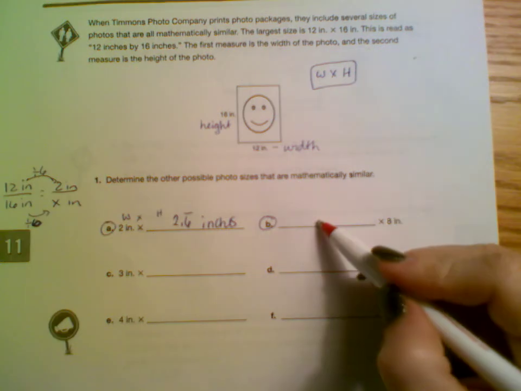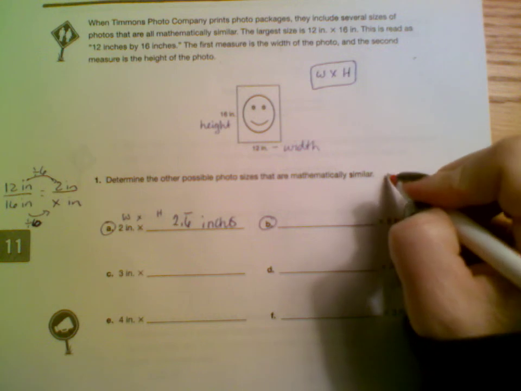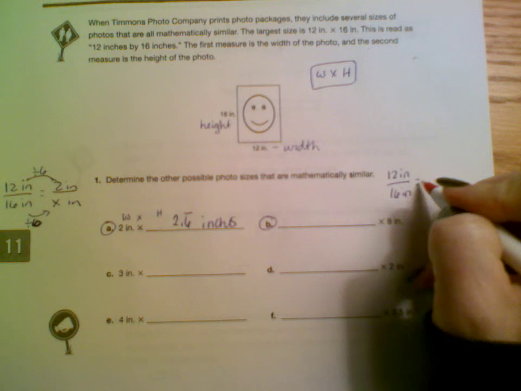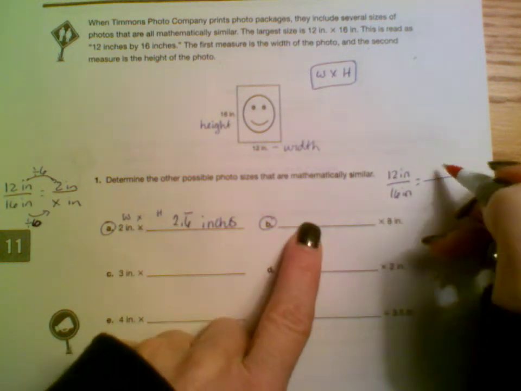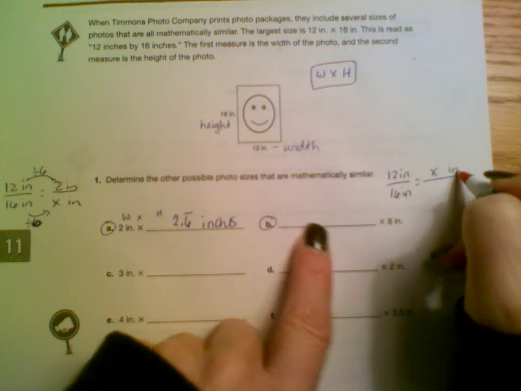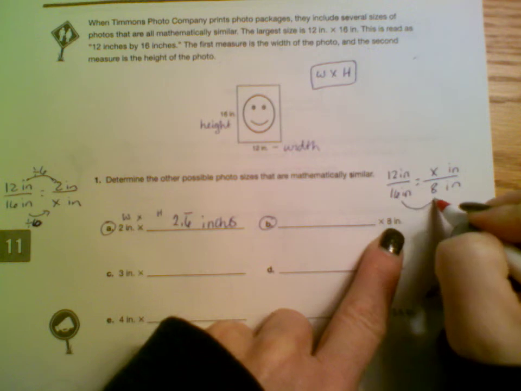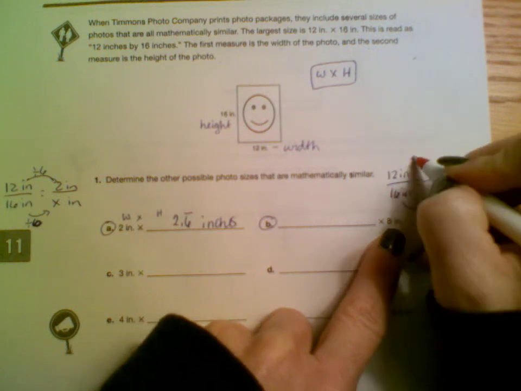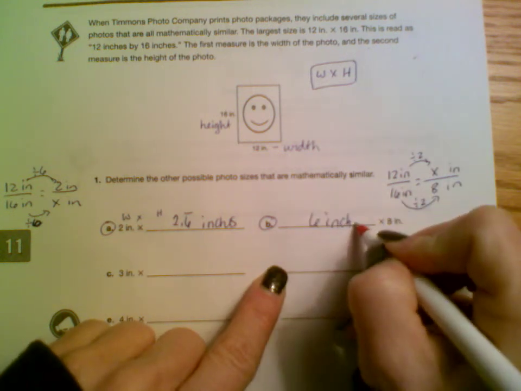Okay, now this one, I set up the same way. So I have width, remember it's width to height, so the width is 12 inches, the height is 16 inches, using my labels. So it's width, that's the first measurement. I don't know the width, but the height is 8 inches. So I see here 16, I can scale down, divided by 2 is 8. 12 divided by 2, so I get 6 inches.